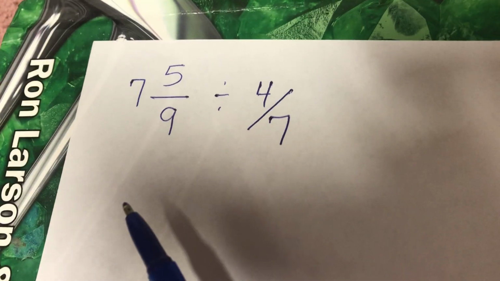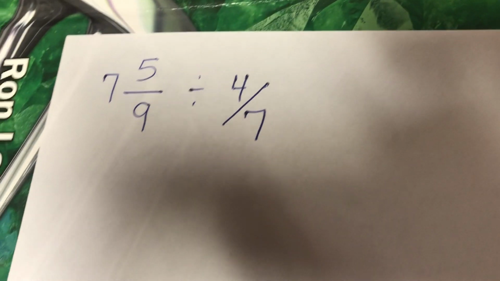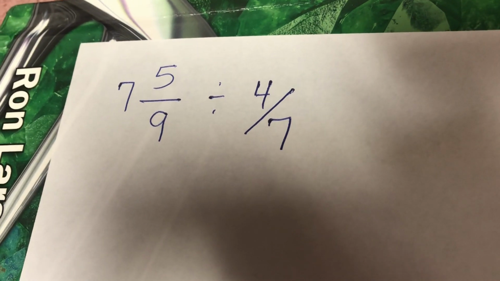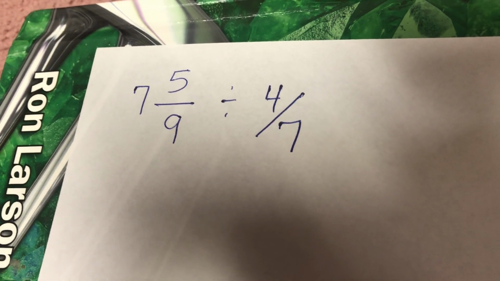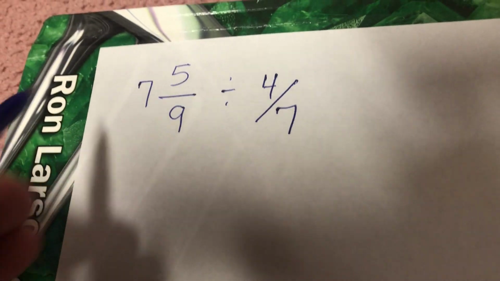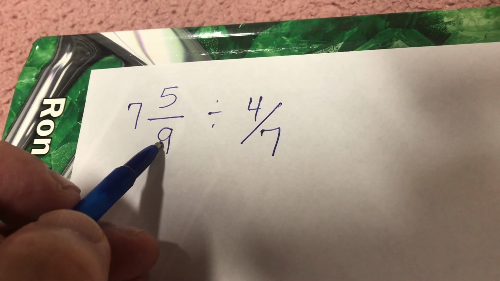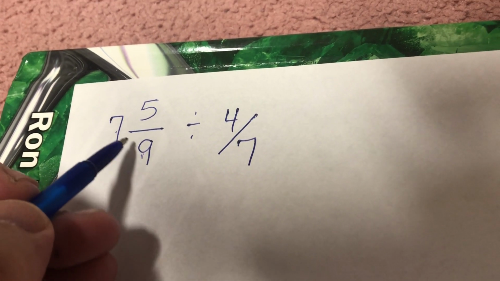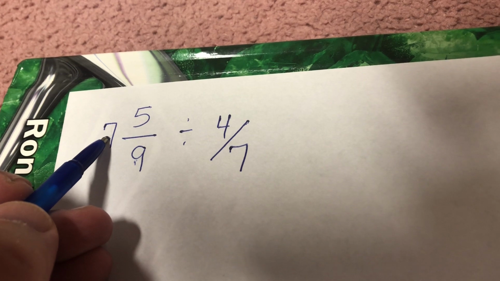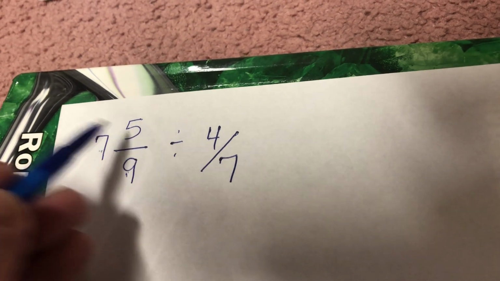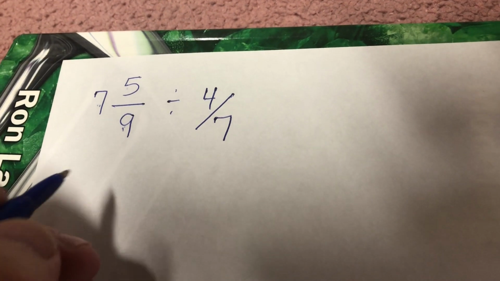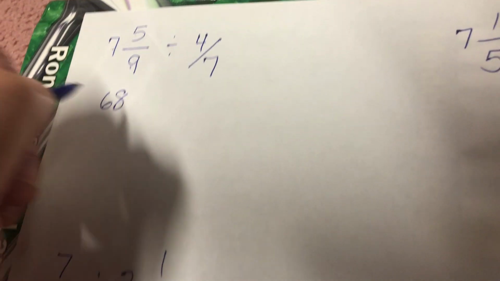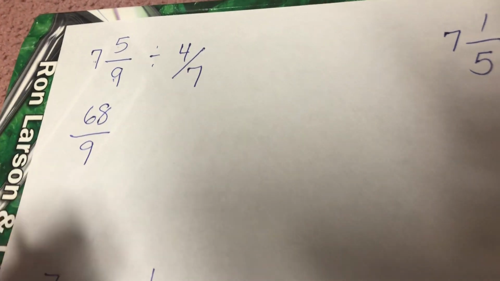So we're going to start with this one, 7 5/9 divided by 4 over 7. Now we talked about back earlier in Chapter 2, when we take a mixed number and turn it into a fraction, it is the denominator, which in this case is 9, times the whole number, which in this case is 7. So 9 times 7 is 63. Then I'm going to add the 5 to that, and 63 plus 5 is 68. So this is going to become 68 over 9.